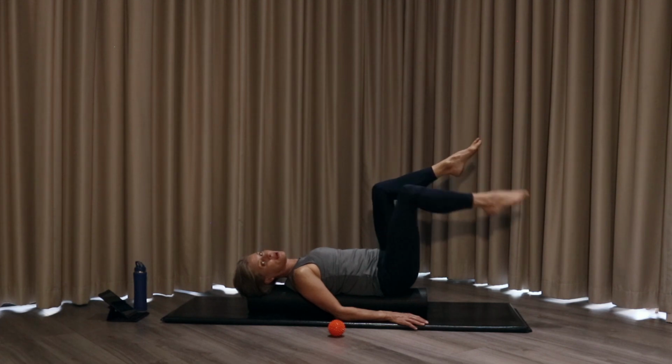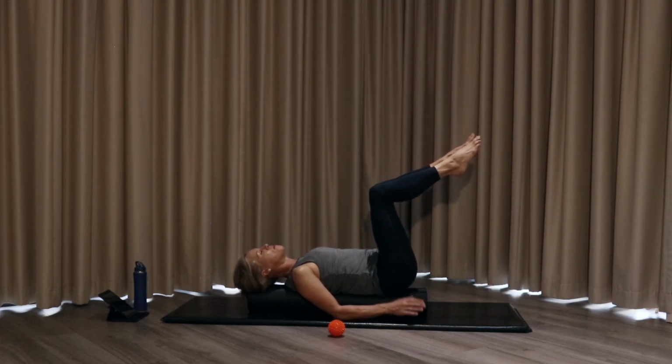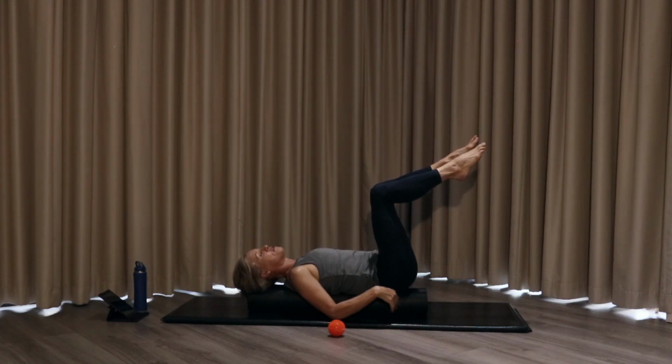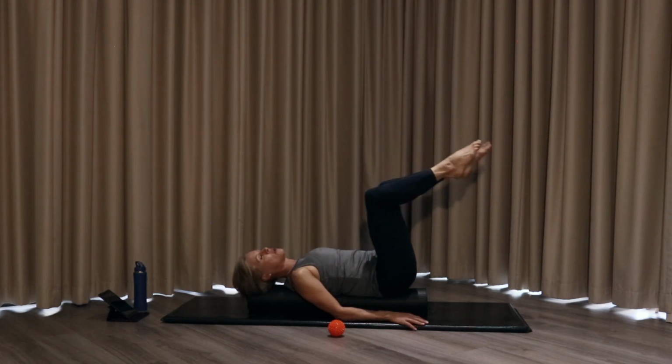Now when you're ready, we're going to tap the foot again and lift. But that is all on the exhalation. Any strain in the lower back, or if you feel the lower back lifting off, you make the movement smaller. Here we go. Take a deep breath in.